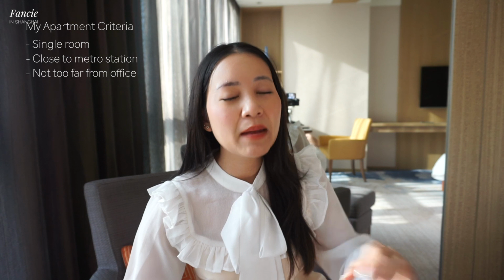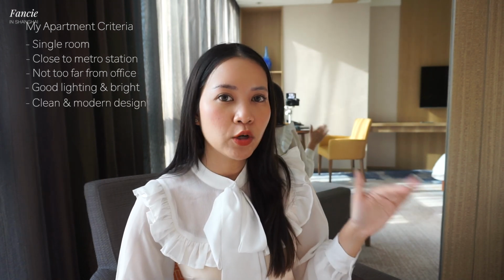First thing first, I'm looking for a single room, not a shared apartment. This property has to be located close to a metro station. And then I would like my apartment to be located not too far from my office. It can be a little bit far, but not more than 30 minutes of transportation. I want a room with very good lighting. I want a room that is very bright, with a big window. A video creator like me and the sunlight, we are best friends. I'm looking for a clean and modern design room.